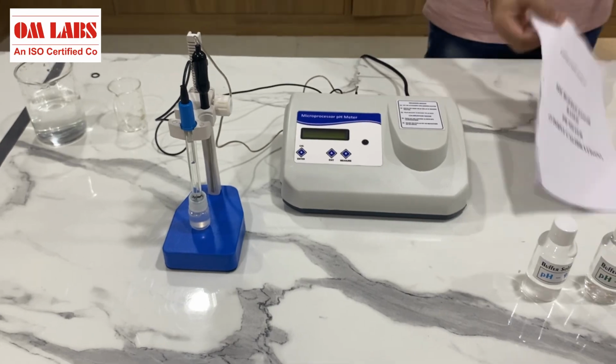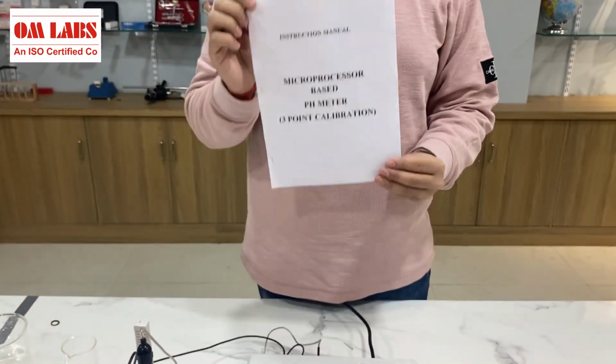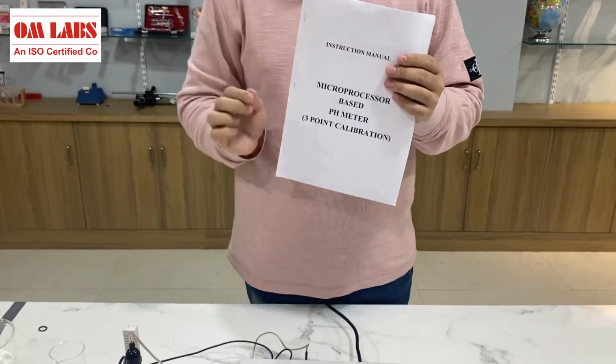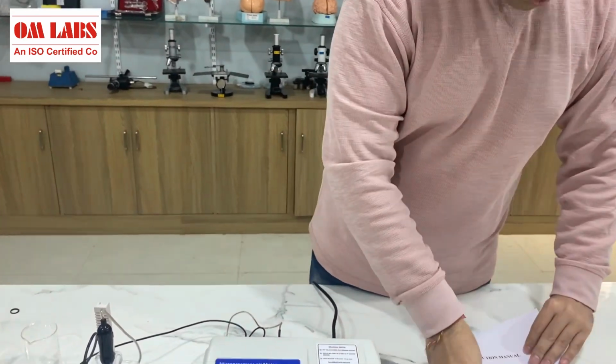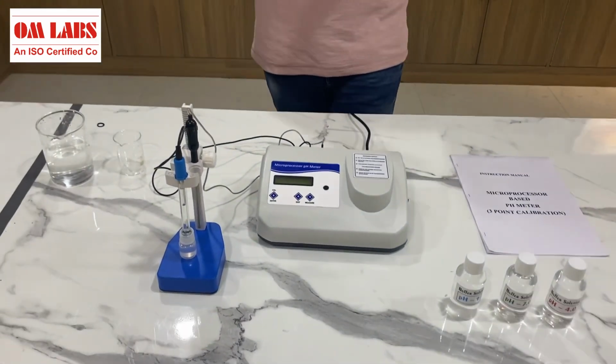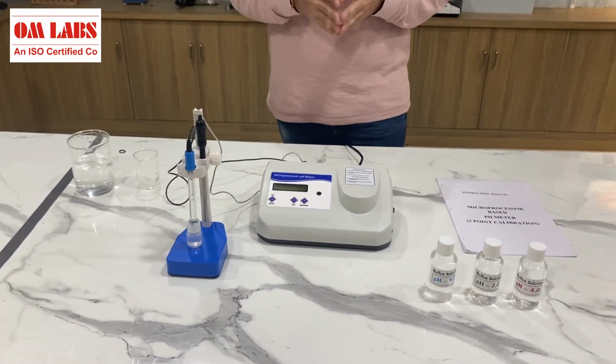Now, this pH meter comes with an instruction manual, and this instruction manual will give you the best of the details for its operation. The operation of this pH meter is quite easy and manageable. We all know that every pH meter requires calibration, and calibration is a process wherein we have some buffers or solutions which have a fixed pH, and we calibrate the device on the basis of those solutions so that our device works efficiently and also measures the unknown pH with accuracy.